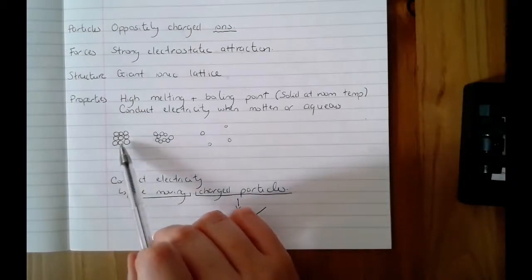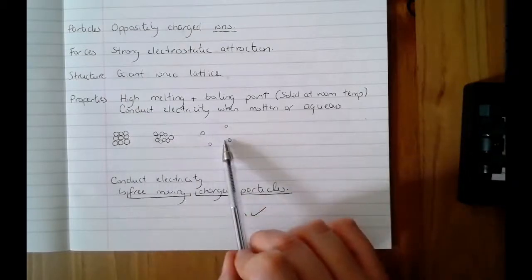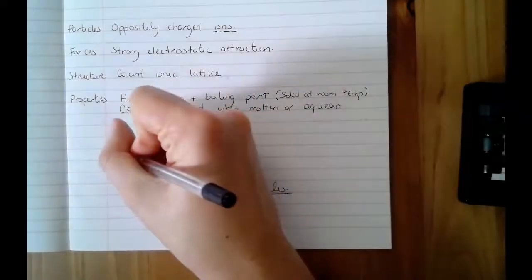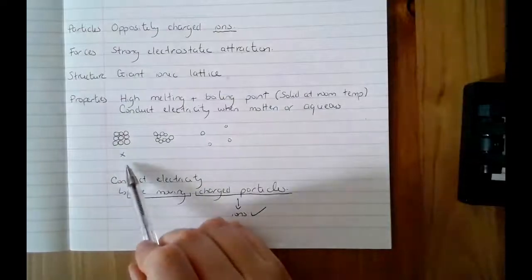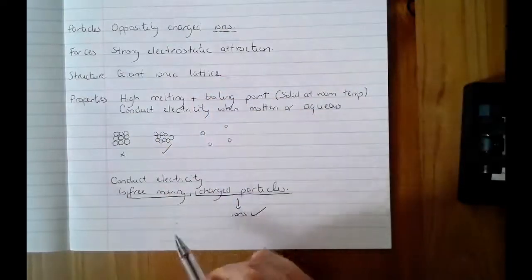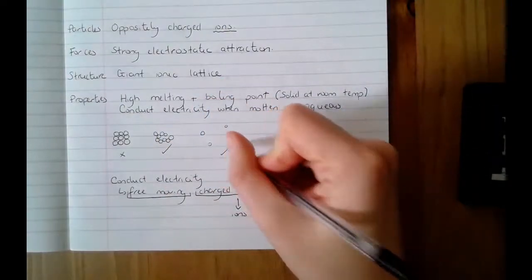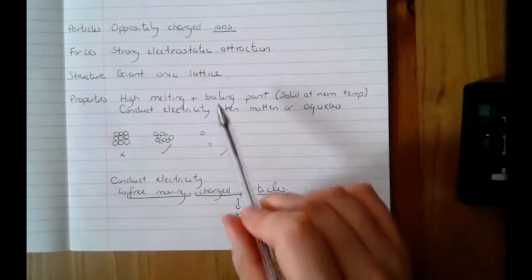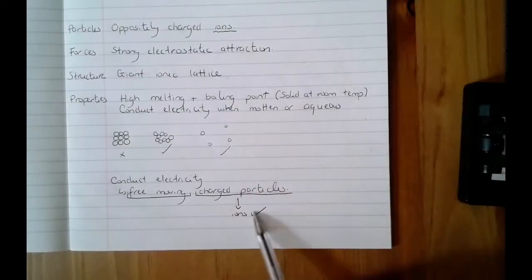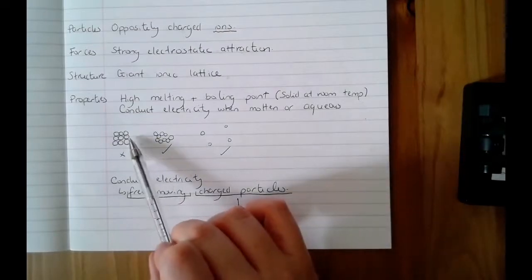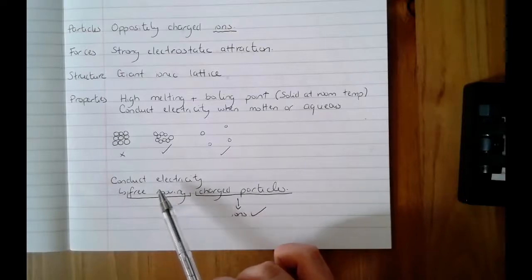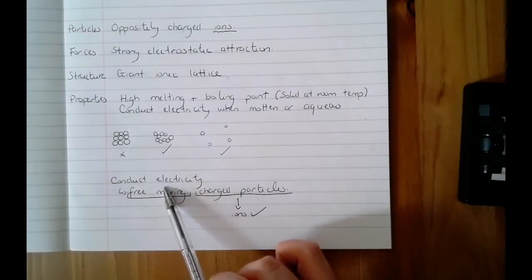For this, we need to go back to our particle diagrams. Can the particles move freely in a solid? The answer is no. In a solid, particles can only vibrate. Can particles move freely in a liquid? The answer is yes. Can particles move freely as a gas? The answer is yes. So when you've got an ionic compound, you've always got charged particles because you've got ions. But if your ionic compound is a solid, those ions are not going to be free to move. Therefore, it will not conduct electricity.